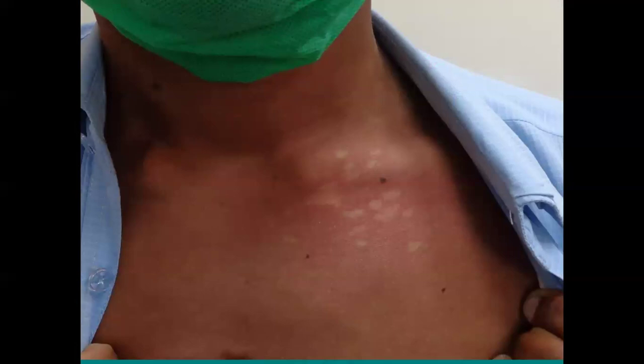Then comes another interesting scenario in which the patient has these typical white lesions. And if you do diascopy, you will find that the rest of the skin would blanch, and once you remove the pressure, the skin would revascularize, but these lesions would not.